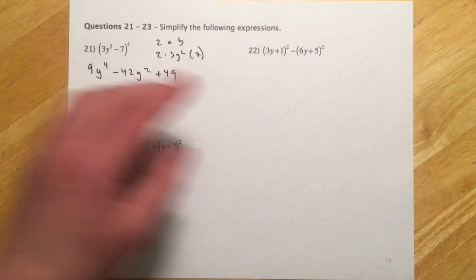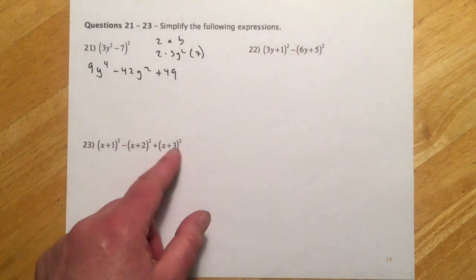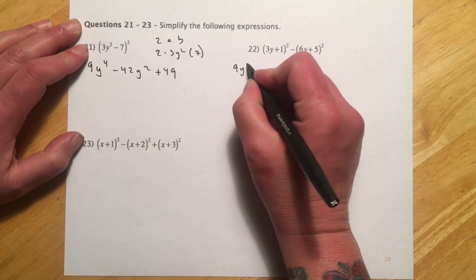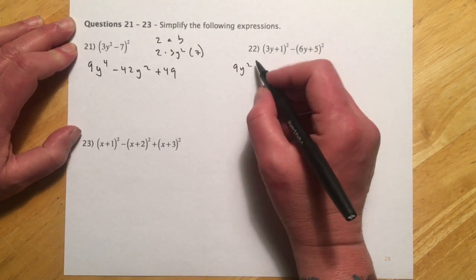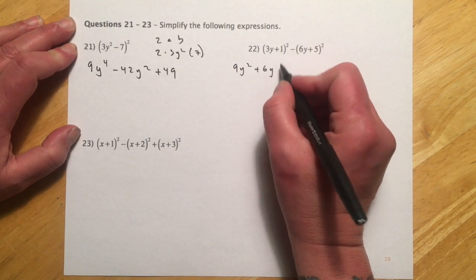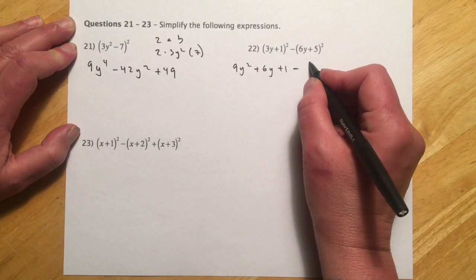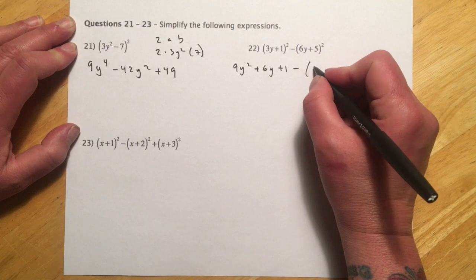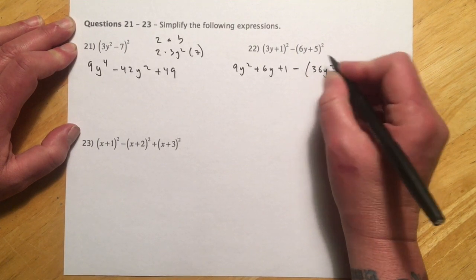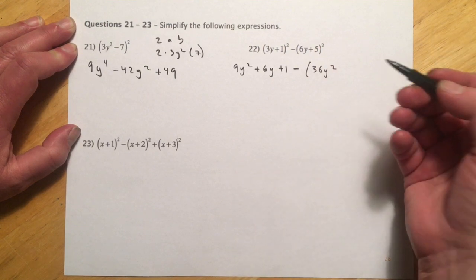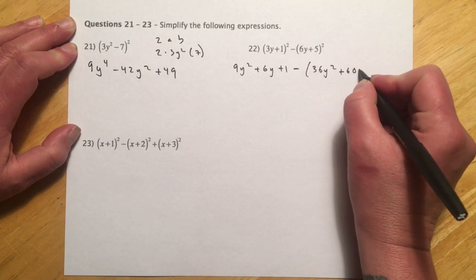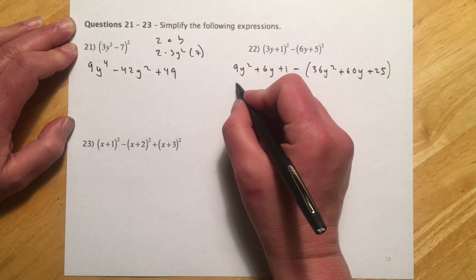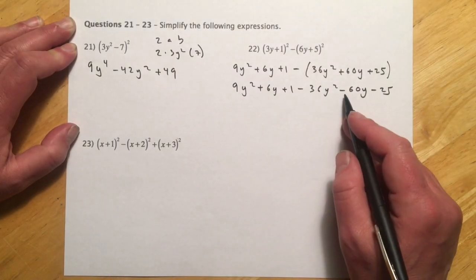And then these ones are just kind of using these special products and then just doing a little bit of collecting terms. So here we're going to have 9y squared, and then 3 times 1 times 2 would make 6y. And 1 times 1 will make a 1. And minus, and we need a parenthesis because we're going to subtract, so always got to put all that in parentheses. So 6y times 6y will be 36y squared. 6 times 5 is 30, and then doubled will be 60. And then 5 times 5 for 25. And I'll distribute that sign through, and then just collect terms from there.